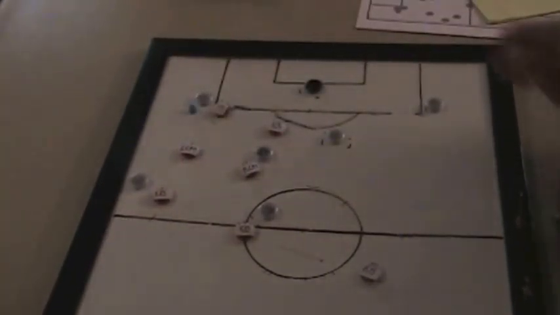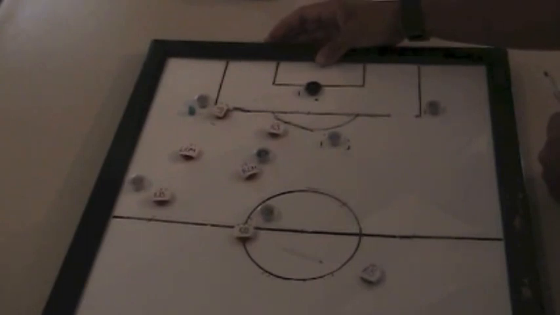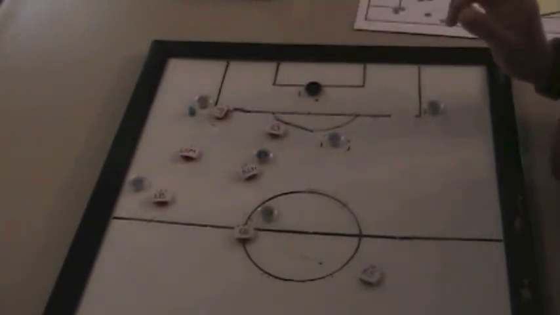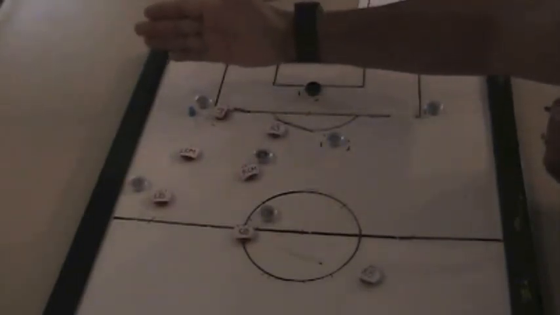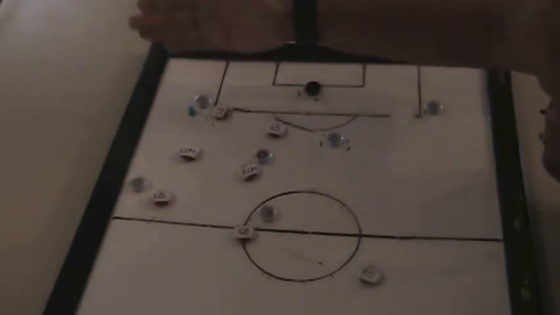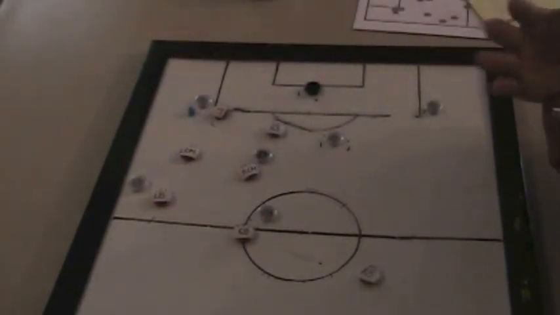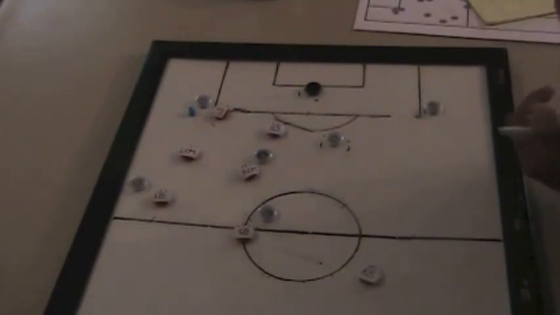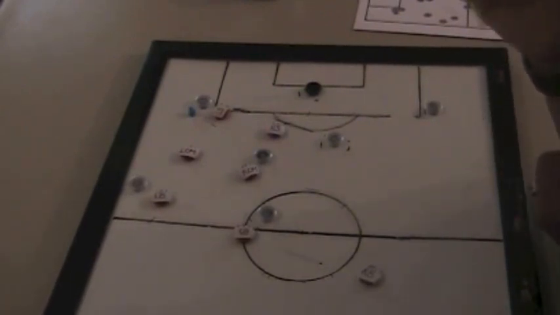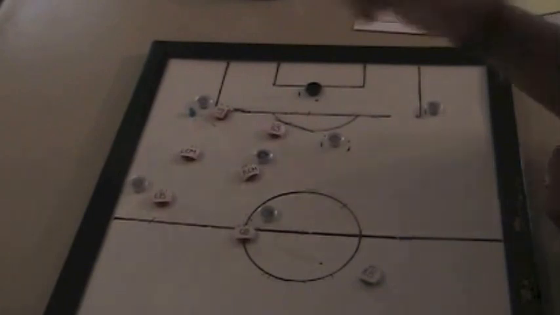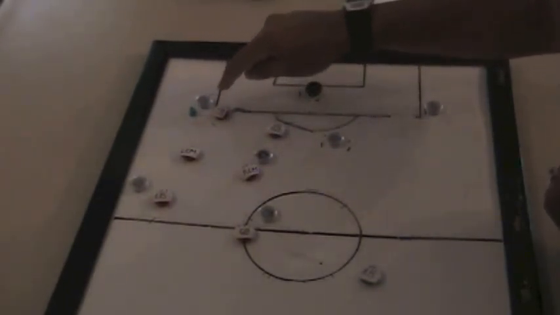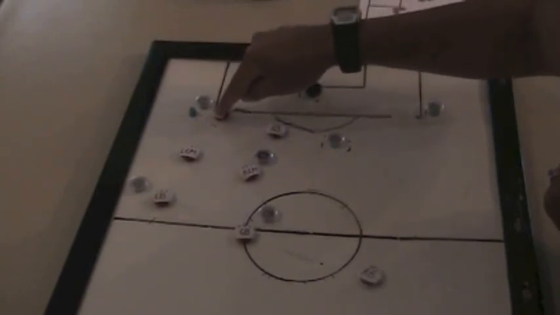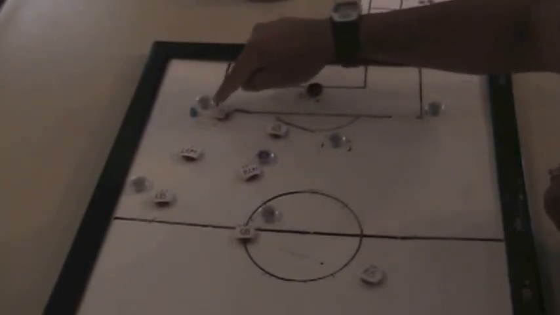The other thing I want you to understand is the thirds of the field. So notice what third of the field the ball is in. It's in their defensive third, our attacking third. So mentally, how should we be playing the ball? Well, we should be playing to attack, to win. We should be going in for the tackle, high pressure here, not letting her out.